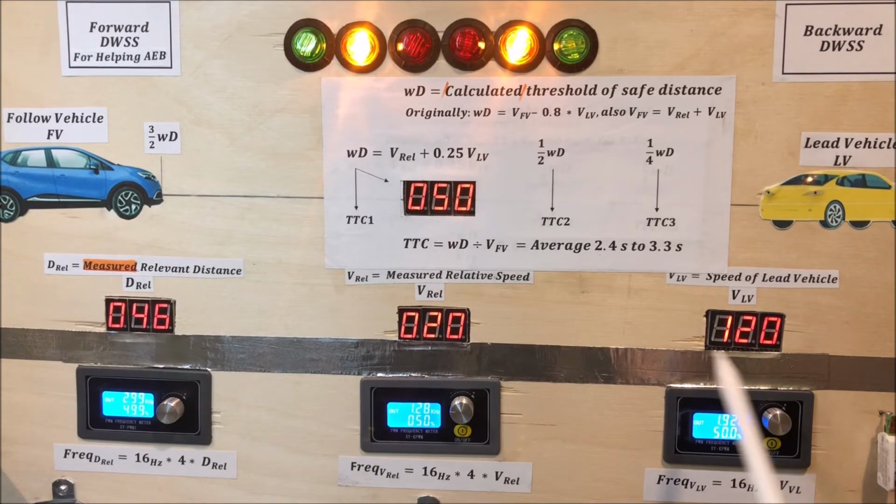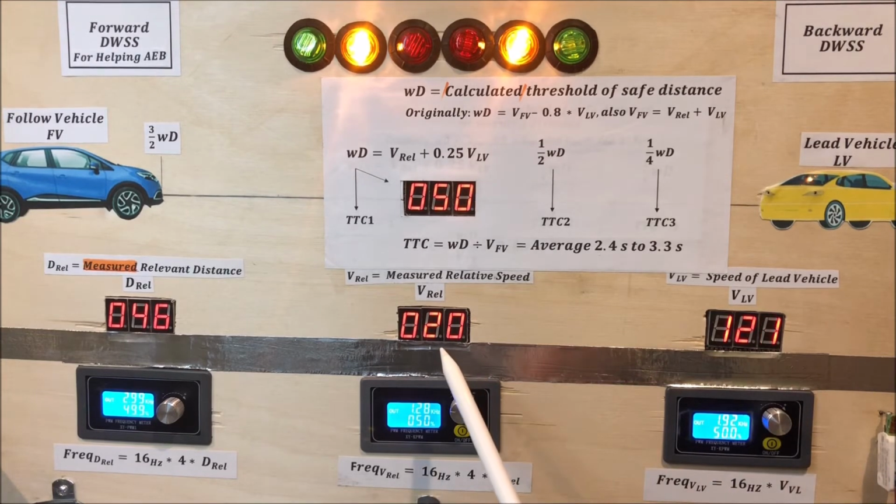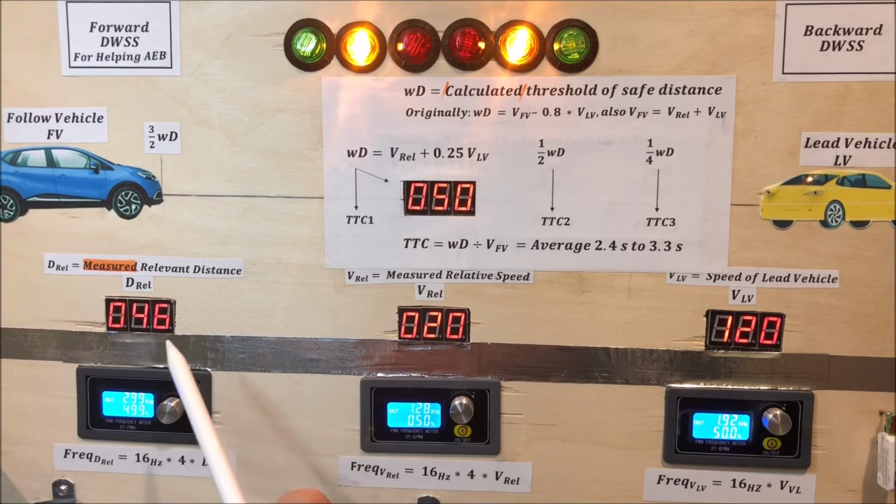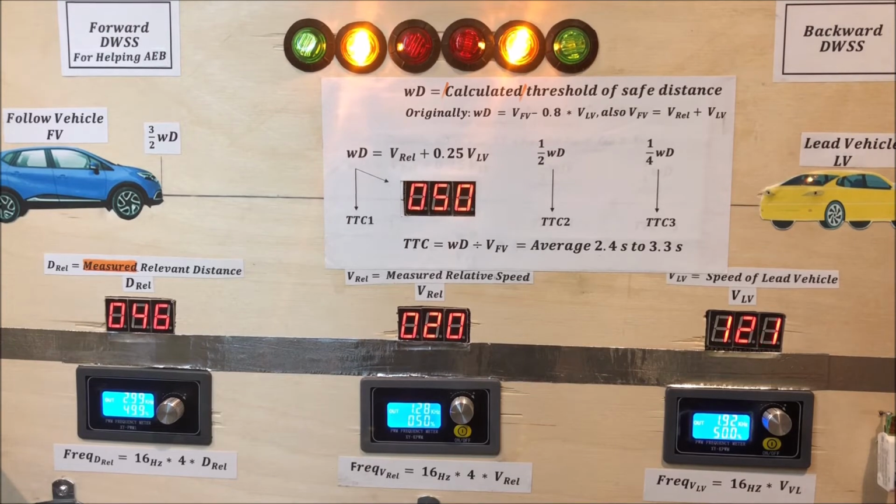First, of course, all these values are related together, and when the speed of the lead vehicle is reduced because of braking and the relative speed is increased and the relative distance is reduced, unfortunately I cannot show all these changes simultaneously, but I can separately change the value of the relative speed first.